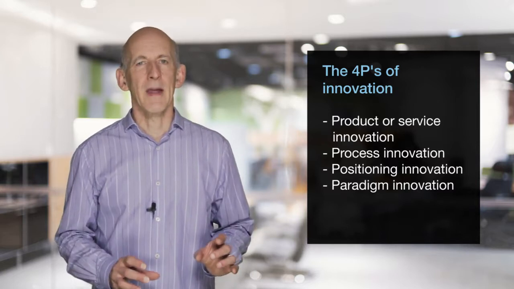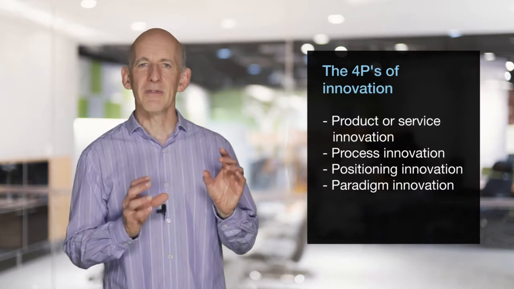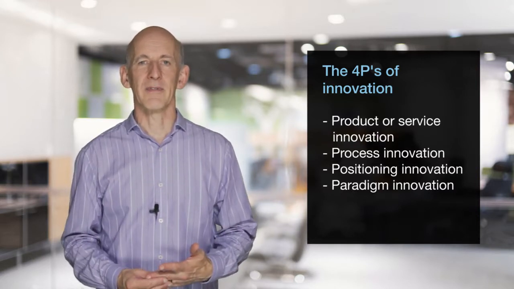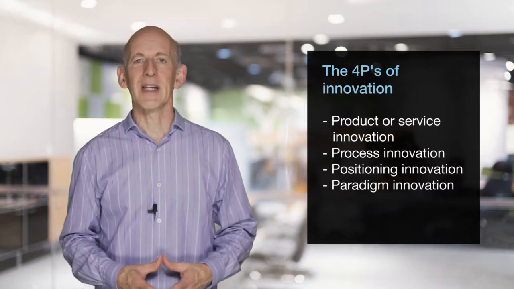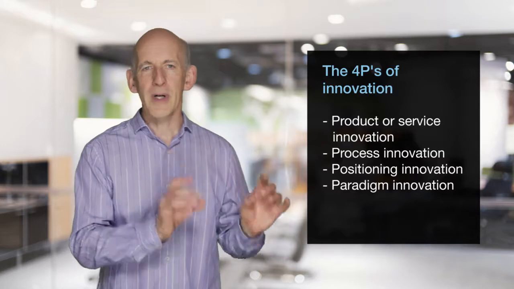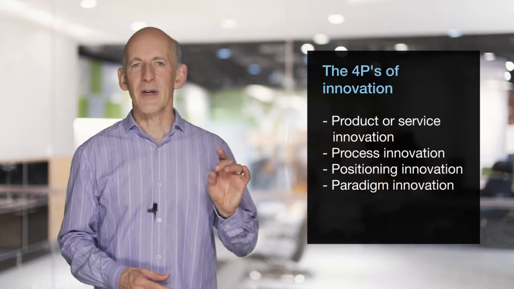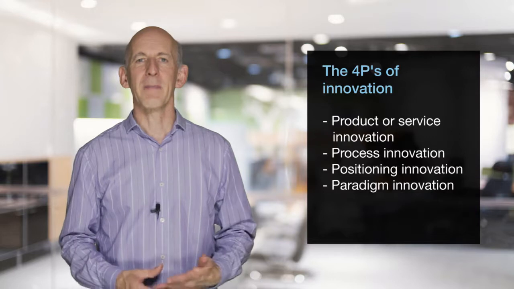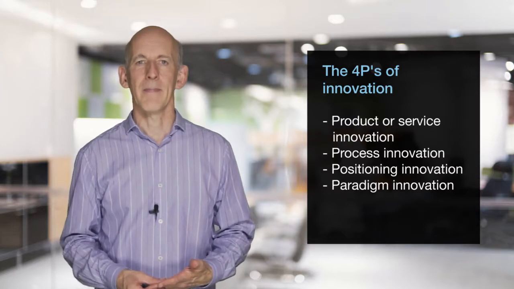Positioning innovation involves changing the way that customers view or perceive a product or a service, or perhaps the company which provides it. For example, Levi Strauss's positioning innovation took them from a workwear manufacturer to a global fashion brand. And Häagen-Dazs repositioned themselves as a manufacturer of upmarket adult ice cream rather than a maker of children's ice cream.